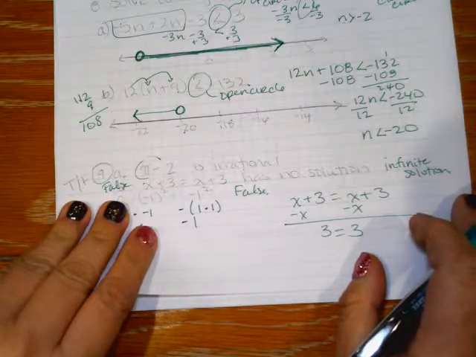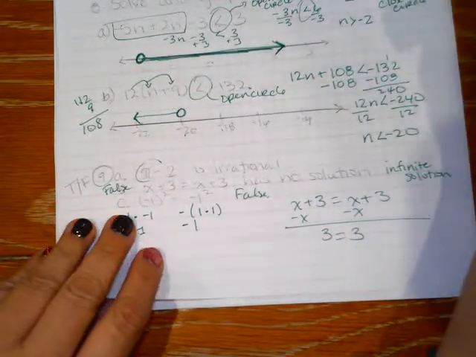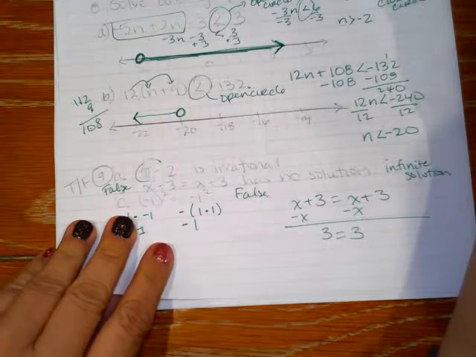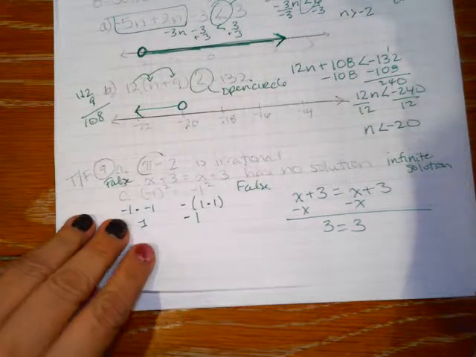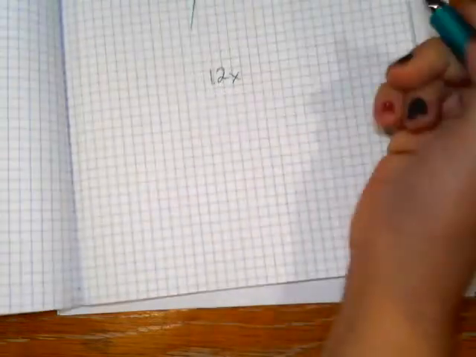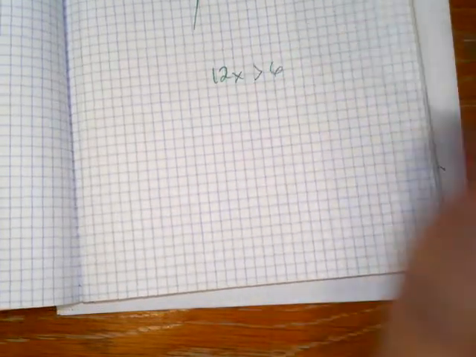Okay, so new stuff. 7 is new stuff. What about questions like 12x is greater than 6 and there is no further information or graph? So if you don't have a graph, you just want me to do 12x is greater than 6.